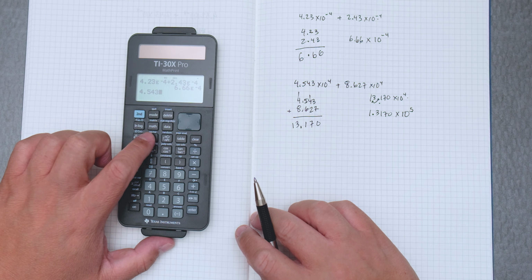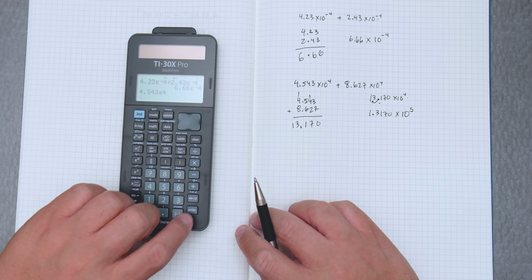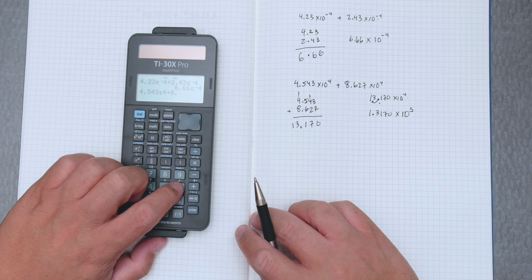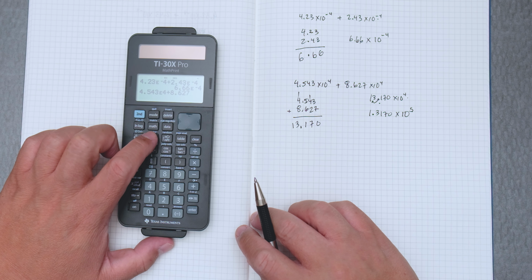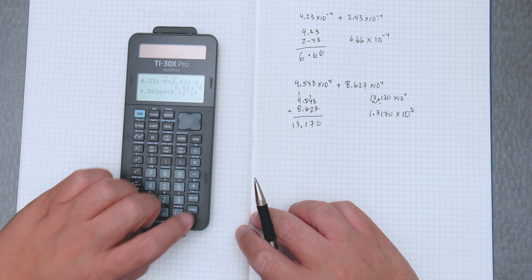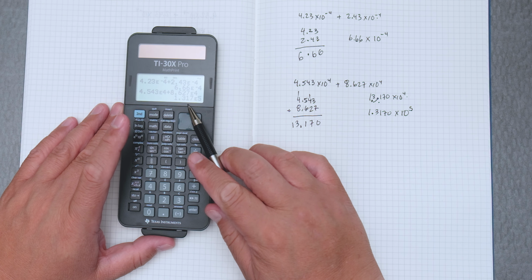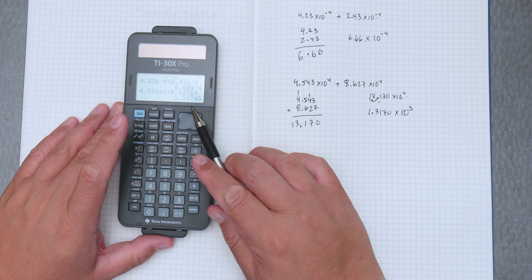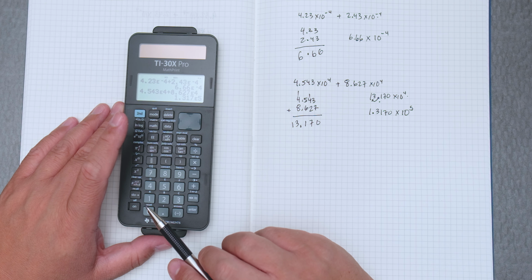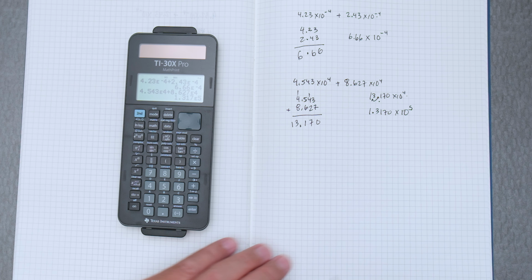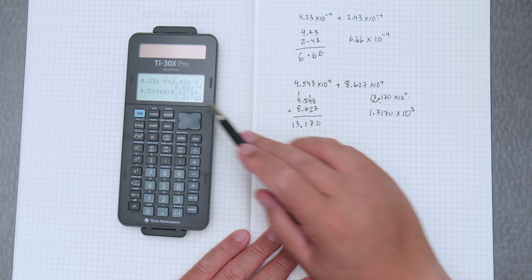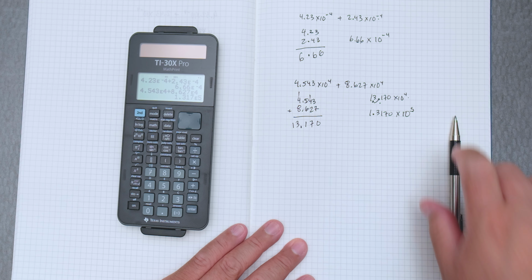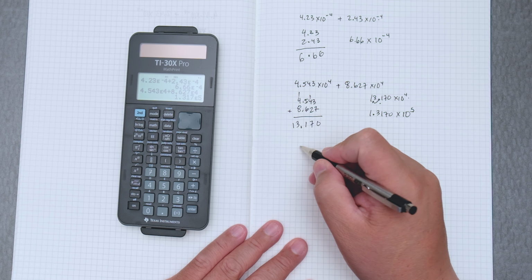4.543 times 10 to the power of 4 plus 8.627 times 10 to the power of 4 equals 1.317 times 10 to the 5. See that? Okay. And the zero is not here. It has to do with scientific notation, but we're not going to go over that right now. So let's do another one.